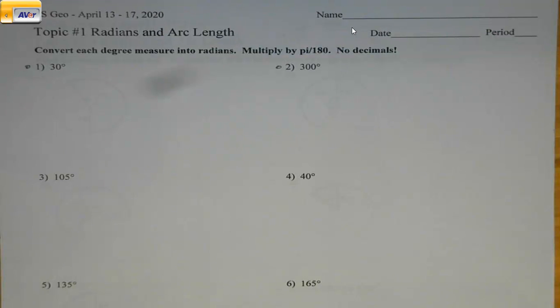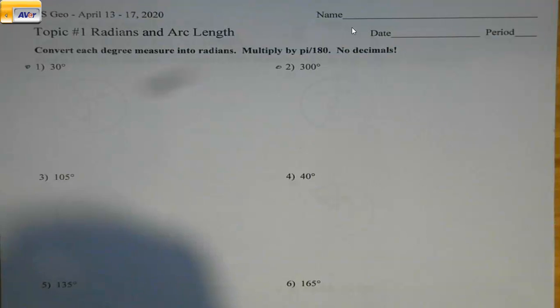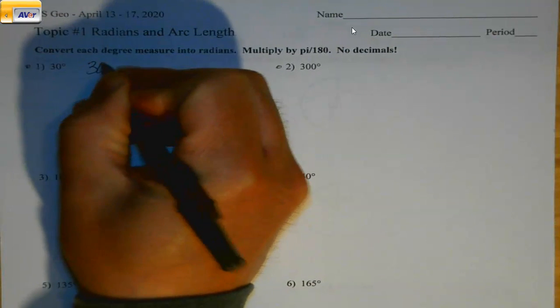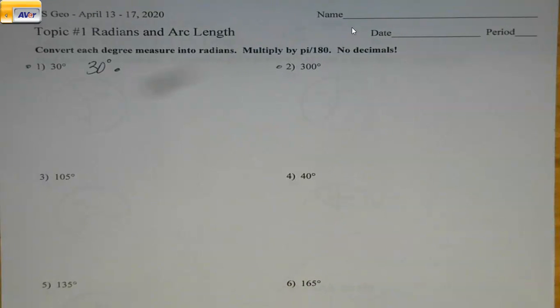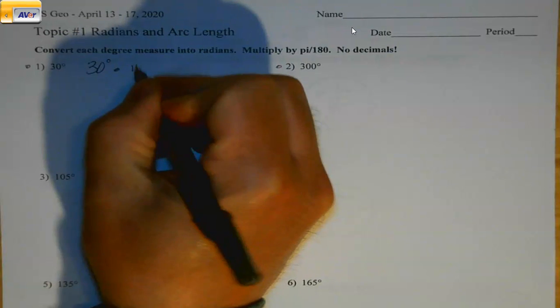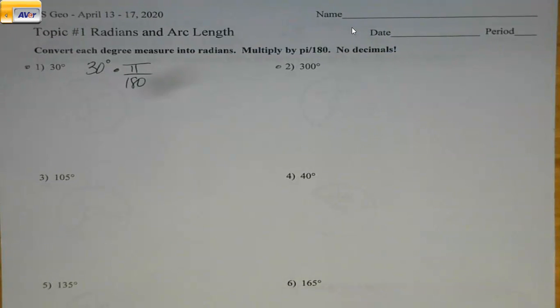So let's chat a little bit about that here first before we get into doing any actual geometry with it. We're going to take these degree measures on the front here and convert them into radians. It says right next to it, multiply by pi over 180. So here's how this looks. 30 degrees, for instance, we're going to take 30 degrees and multiply it by pi over 180. Now, here's what we're looking at here.